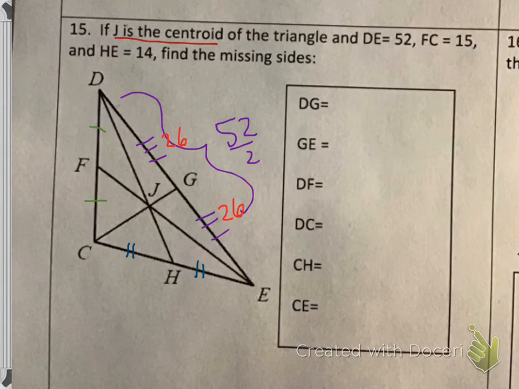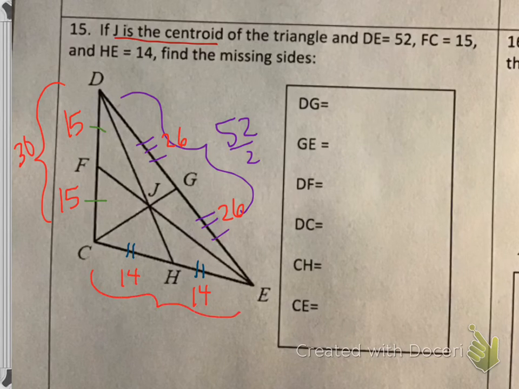So it also says that FC is 15. So if I locate FC, I notice that it is this piece right here. So if that's 15, then I know this other segment is also 15. And so all the way across, if I total that, all the way across is 30 units. Lastly, they give me that HE is 14. So if HE is 14, I know that CH is also 14. So if I total the entire segment all the way across, that would be 28.